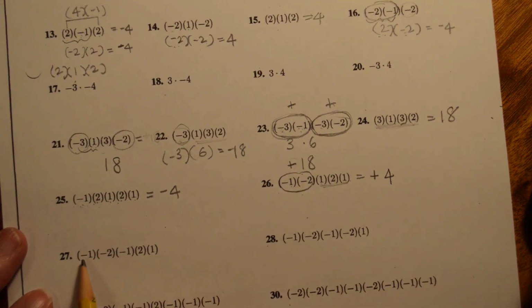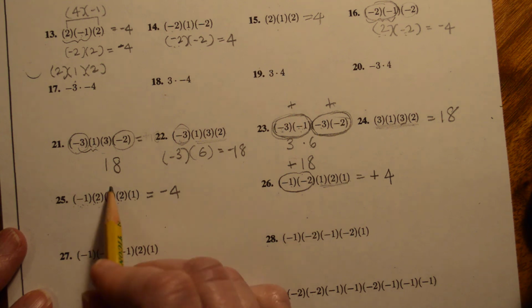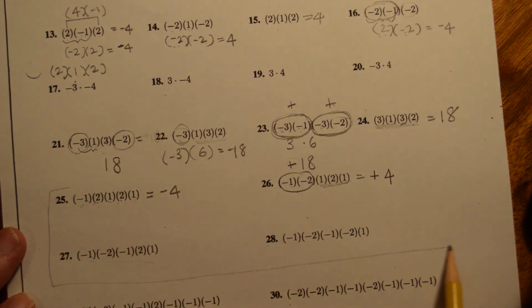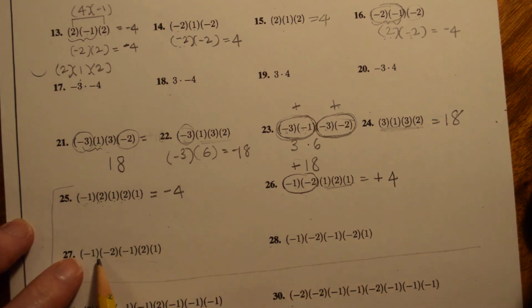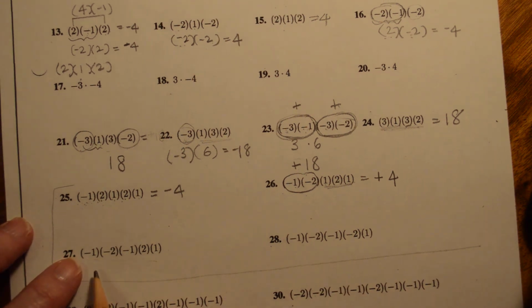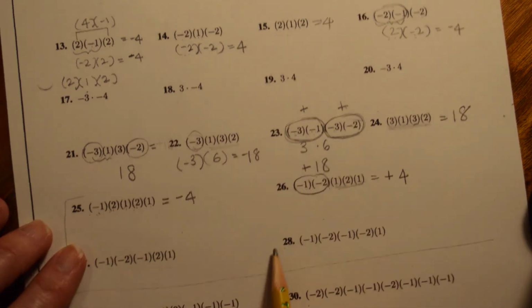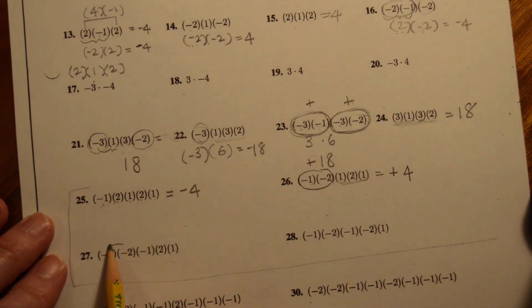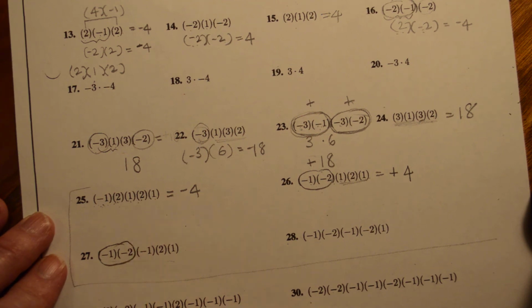All right, down here we are still with 5 numbers. Again, these 4 kind of go together because they're all 1s and 2s in the same order. We're just varying the amount of negatives. So here we had 1 negative, now we have 2 negatives, now we've got 3 negatives. Again, this pair of negatives makes a positive. This negative has nobody to pair up with, so this will make a positive. These two will make a positive.